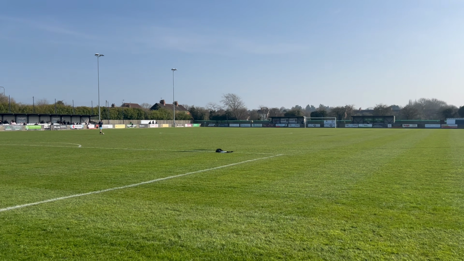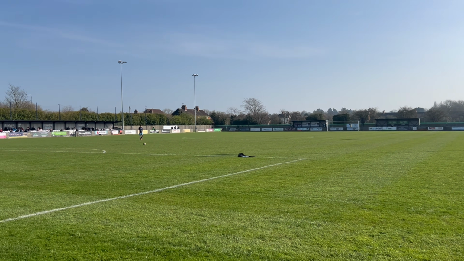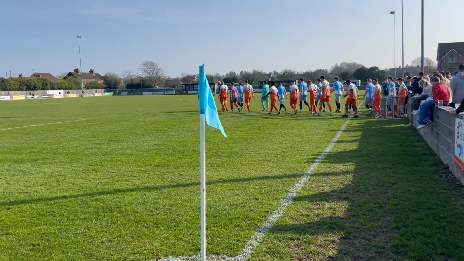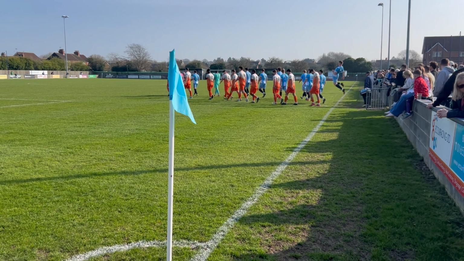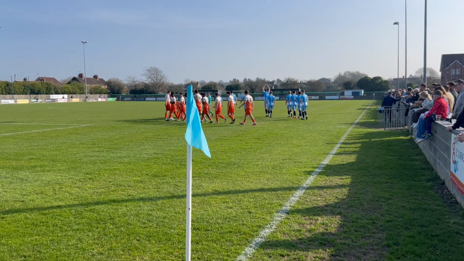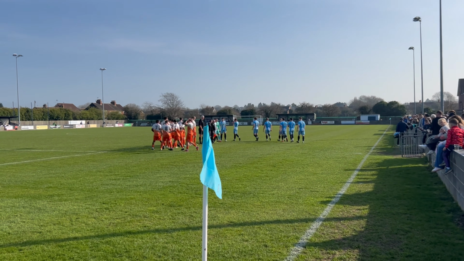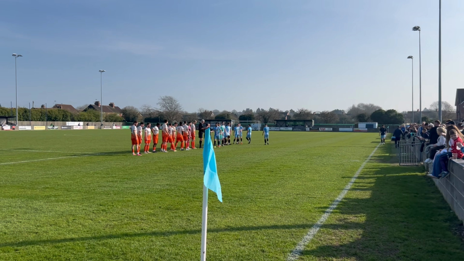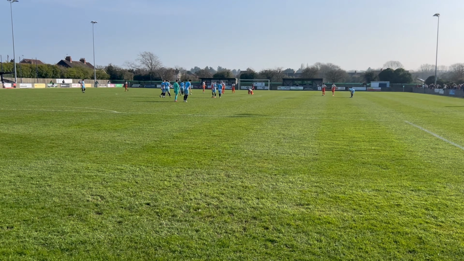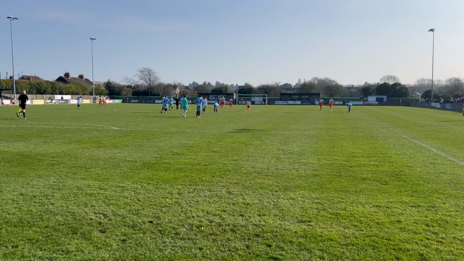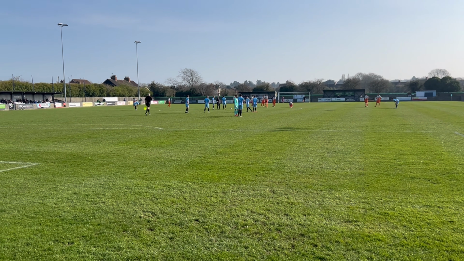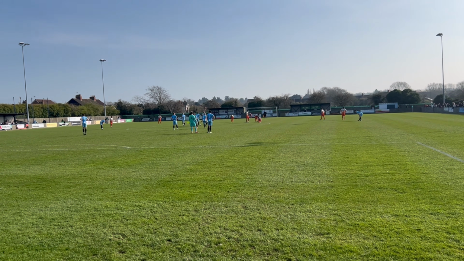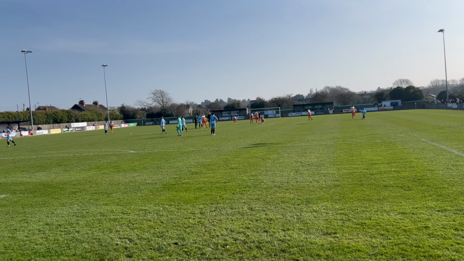2 teams level on points in the table, as you've just heard. So let's see what happens in this one between Barton Town and Beverley Town. So here come the teams onto the pitch, as you can see. Forgot to mention it in that last clip, but Barton are in the navy blue and white, and Beverley in the white and orange today. They're only separated by 30 minutes and the Humber Bridge. So let's see what happens in this one.